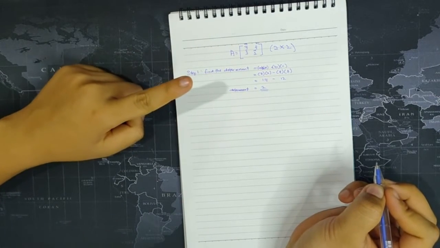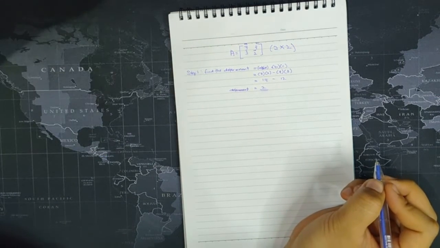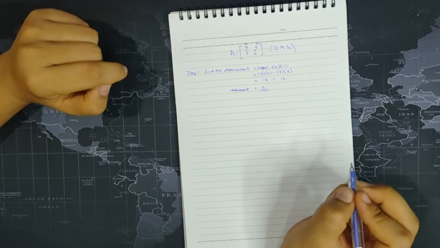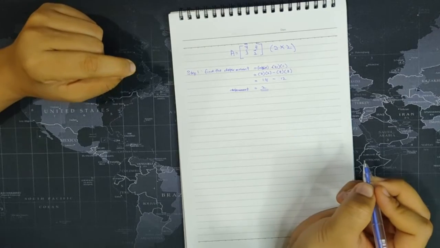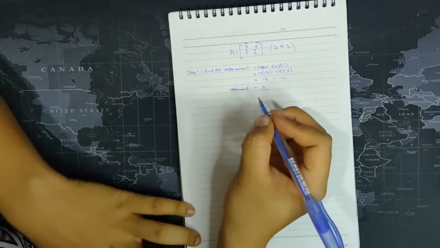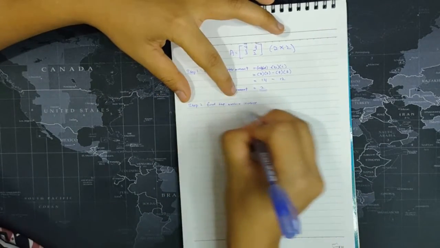So you know that the formula for the inverse matrix is 1 over determinant times D, negative C, negative B, A. Now we do step 2.